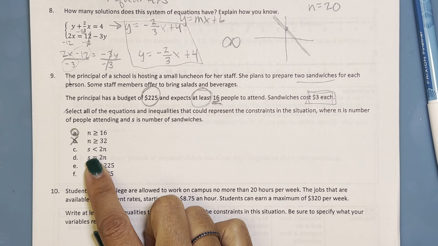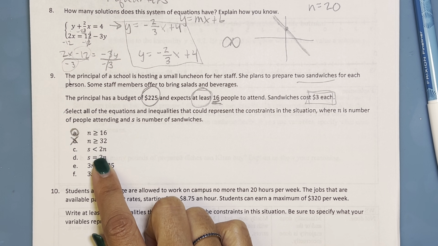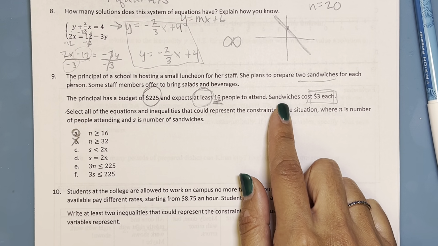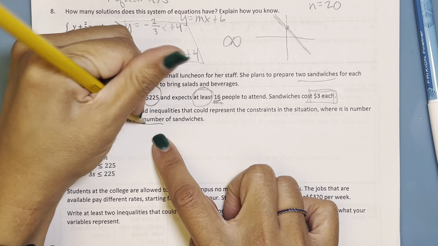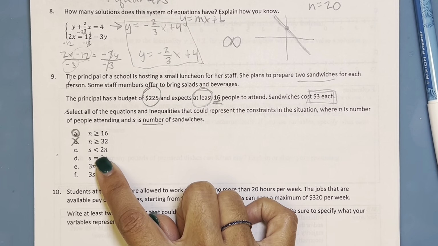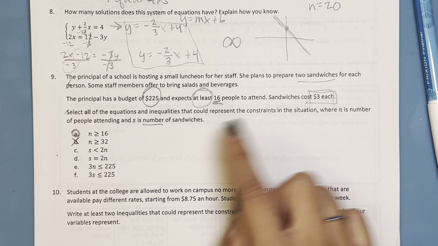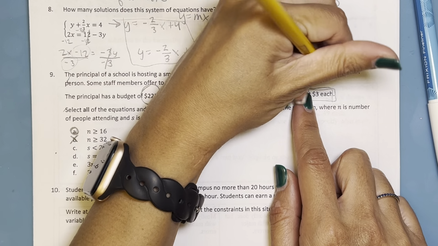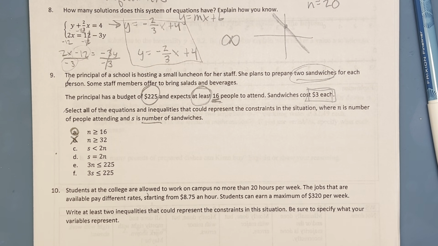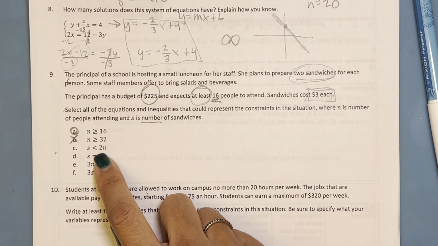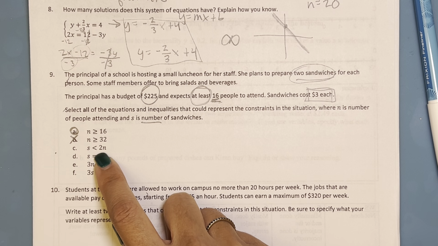s is less than 2n. So that's sandwiches, the number of sandwiches is less than 2 times the number of people. She said she plans to prepare 2 sandwiches for each person. So there would need to be an equal sign, and it would need to be not less than 2n, right?